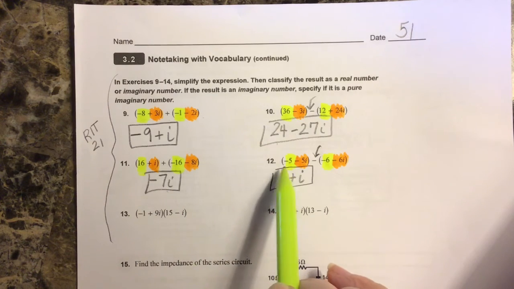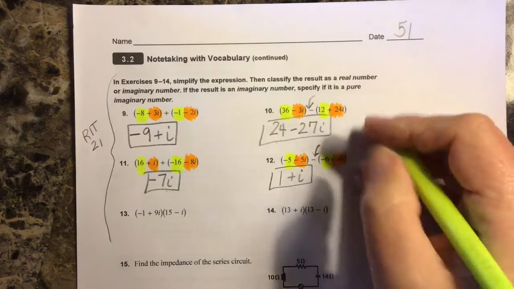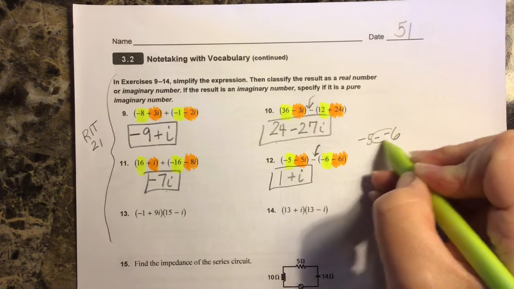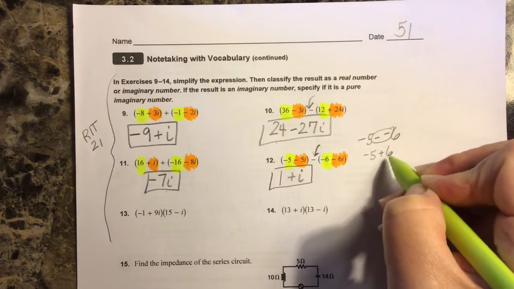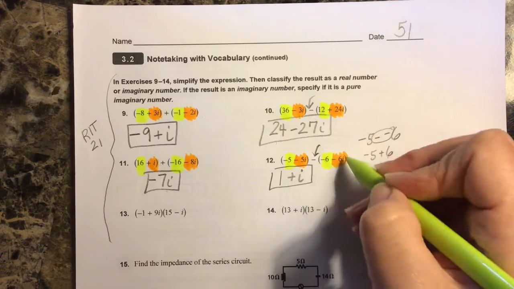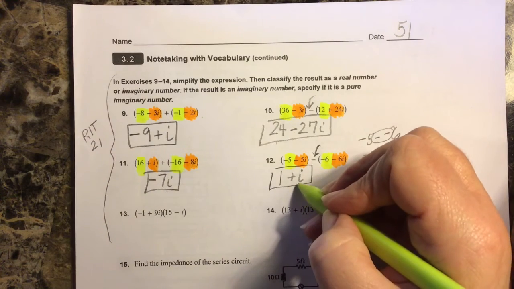Then negative 5 minus negative 6. I know how you all love negatives. These make a positive. Negative 5 plus 6, that's positive 1. The negative 5i minus negative 6i is positive 1i.